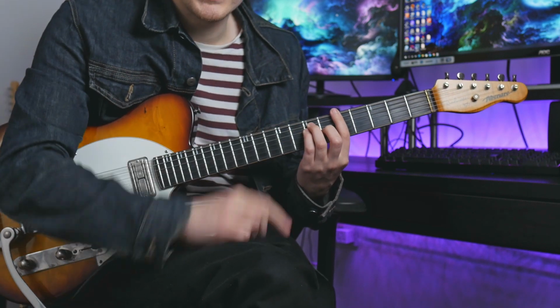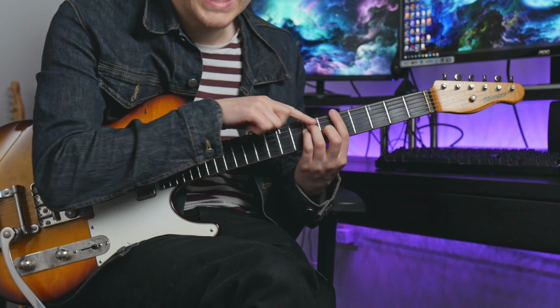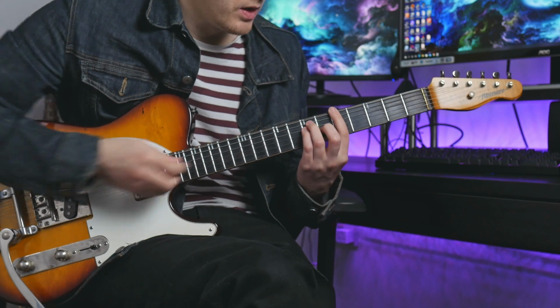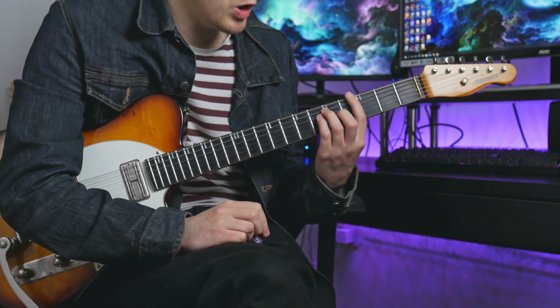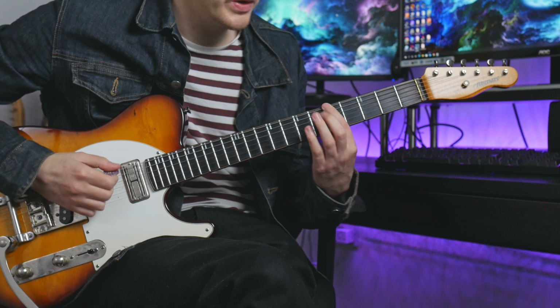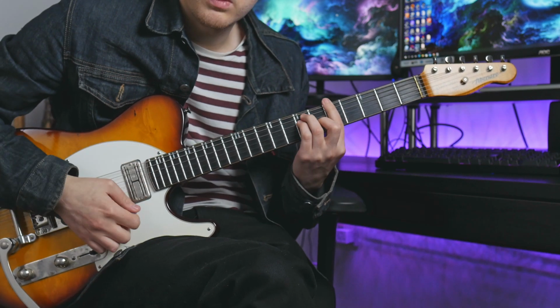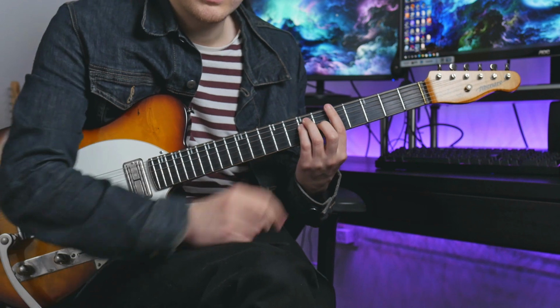Like that. So that would be the major position. So that would be an E form on the E string at the position of an A, 5th fret. So it's an E shape, we've transposed it up, and now it's at the 5th fret, it's A. Like that. To make it minor, you just take the middle one off.